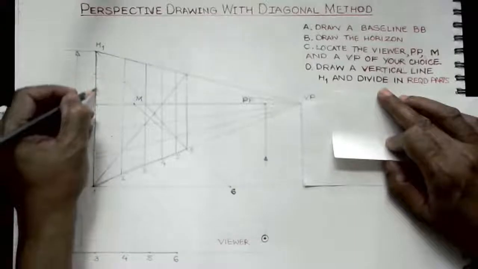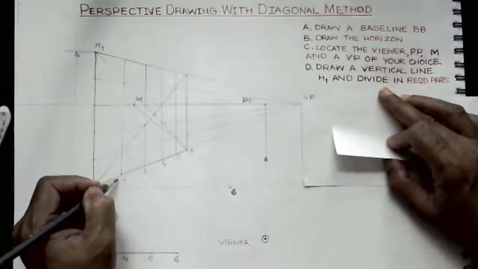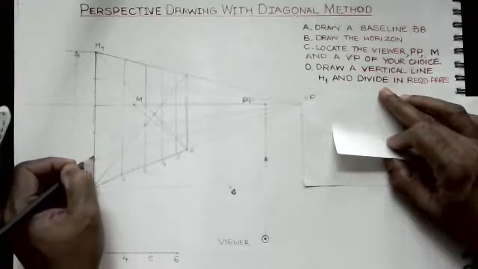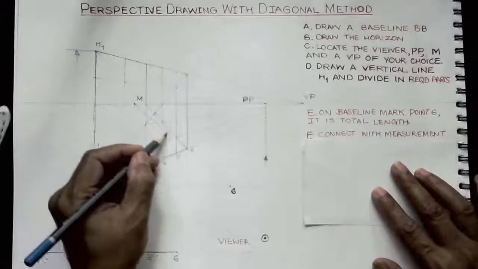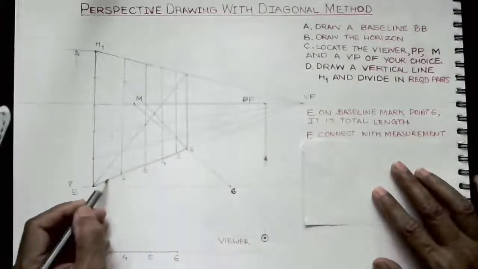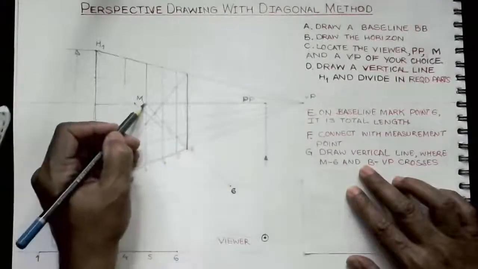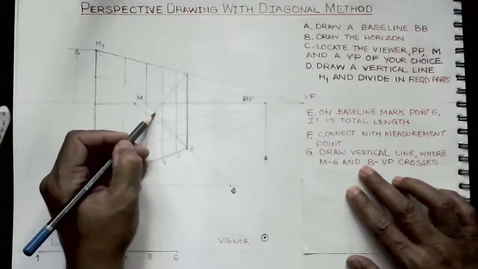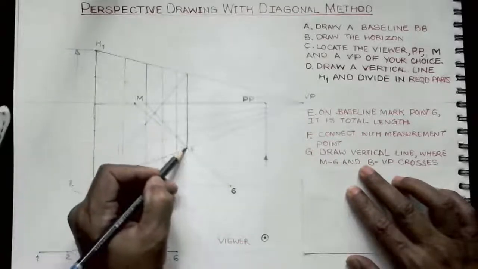Draw a vertical line H1. How many parts you want this line to be divided, that many equal parts you have to divide with respect to the measurement point here. Then see, M and 6.